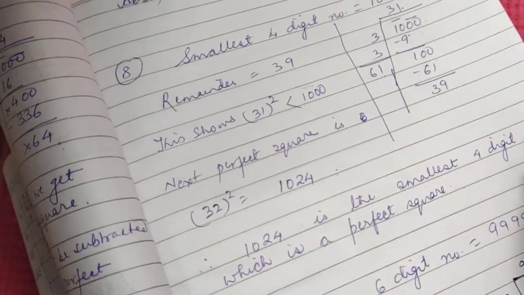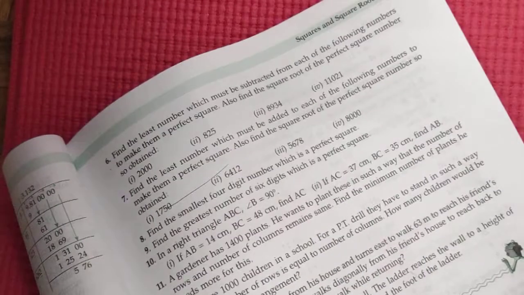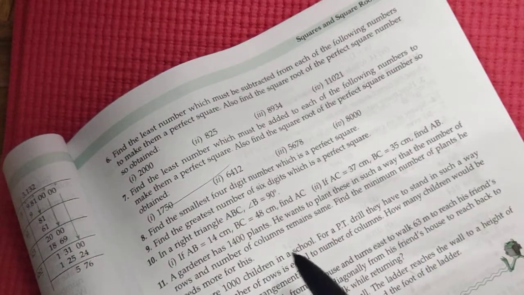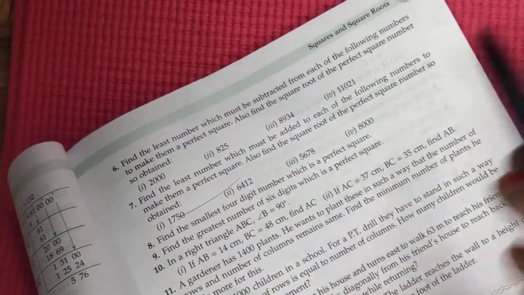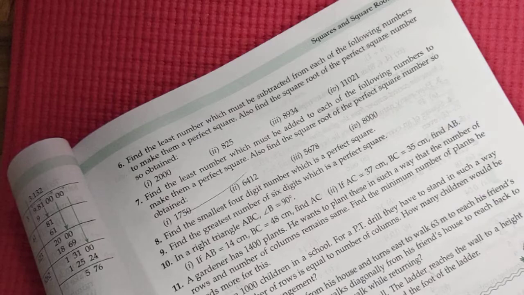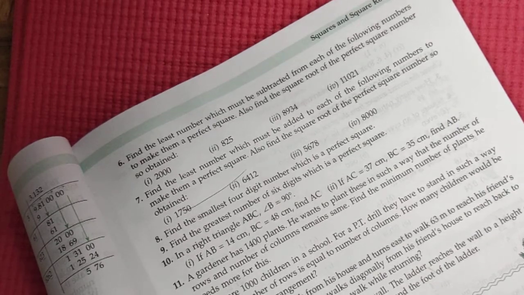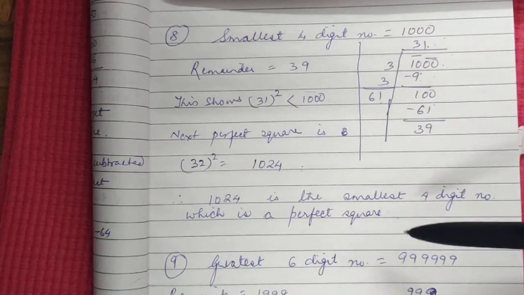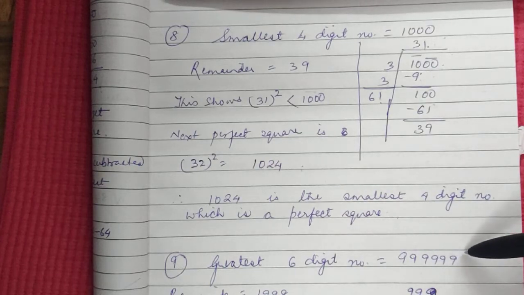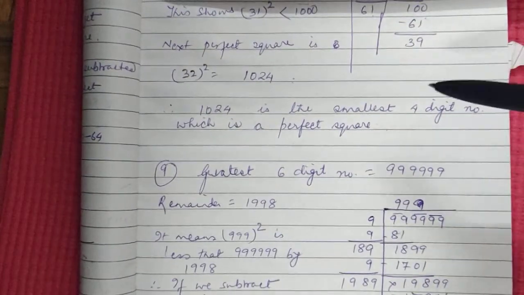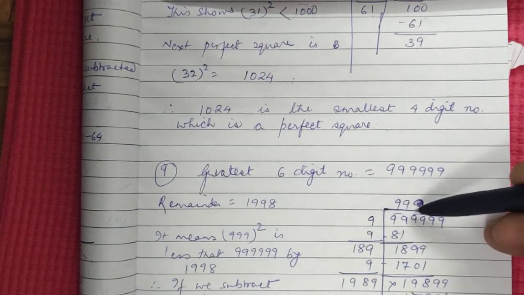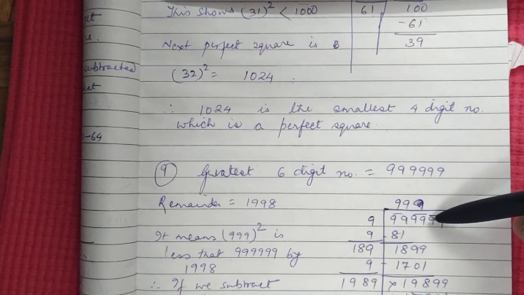Now next let us do question number 9. Find the greatest number of 6 digits which is a perfect square. Now the greatest 6-digit number is 6 times 9, 999,999. Now we will find out the square root, again the way we have done the previous questions, of this 999,999.